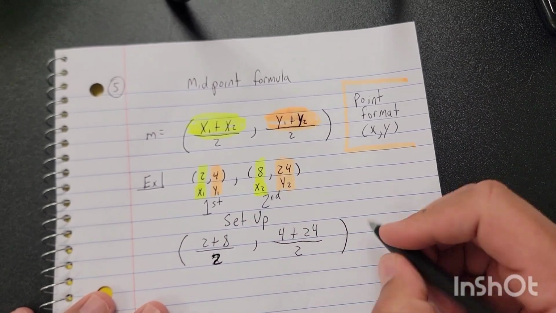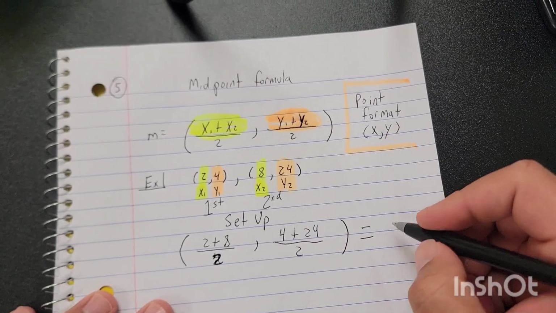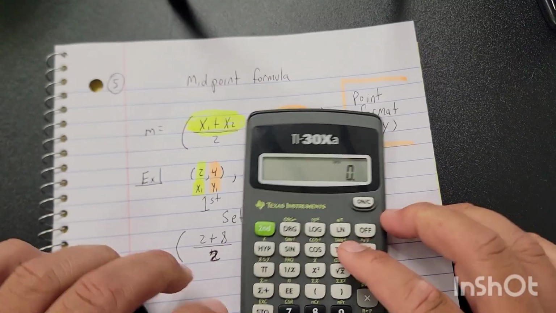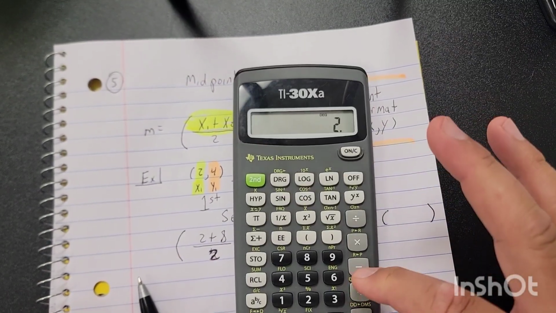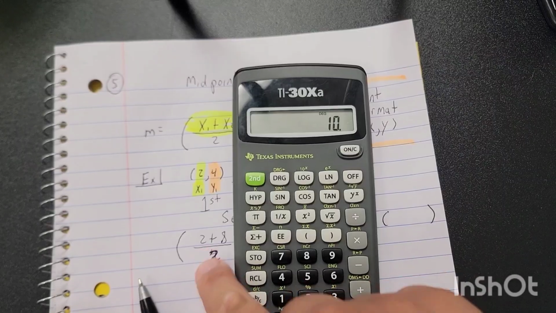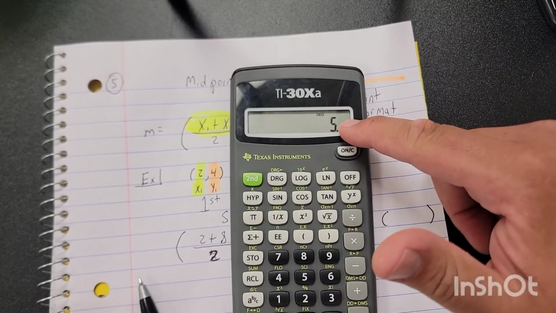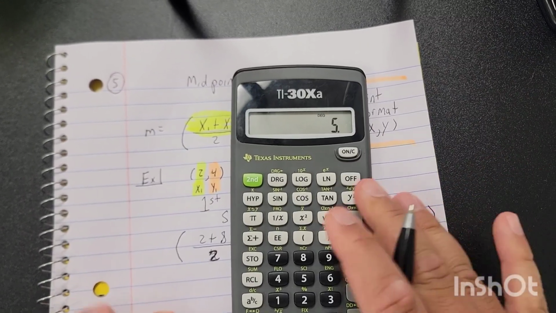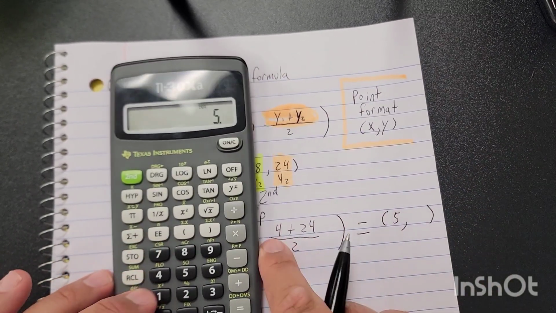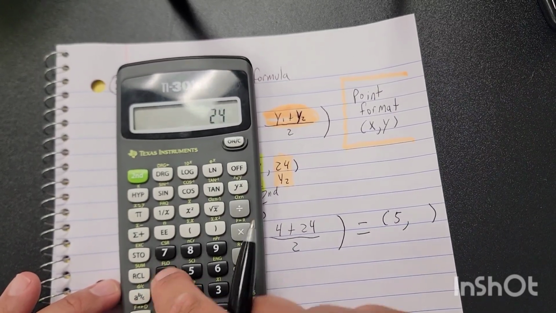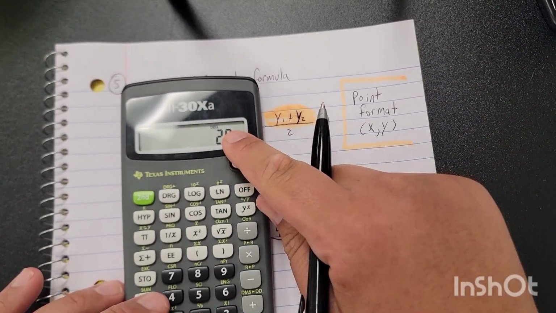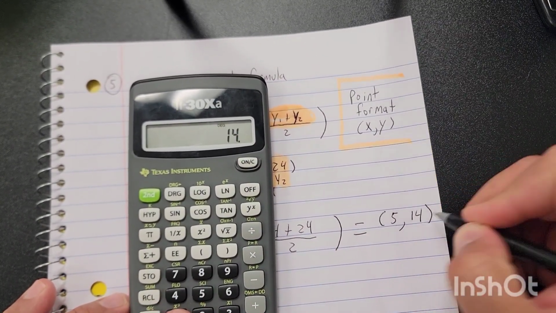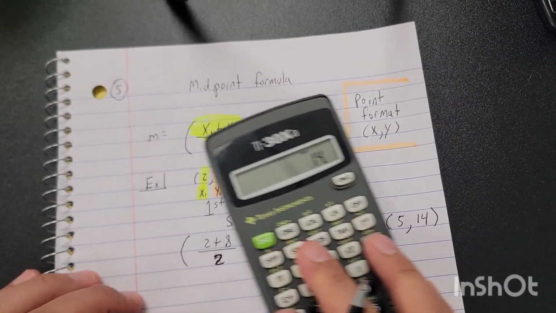So now we're going to put these in the calculator to see what our answer is going to be. Okay, my answer is going to be a point. So 2 plus 8, let me go to the calculator. 2 plus 8 is 10, and then divided by 2 equals 5. So my first number is going to be 5. And then the next one, I'm going to have 4 plus 24, enter. It's going to be 28, and then divided by 2, 14. All right, and that is going to be my midpoint. That's it.